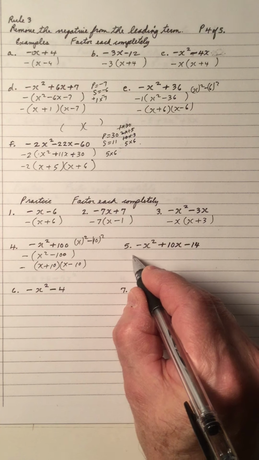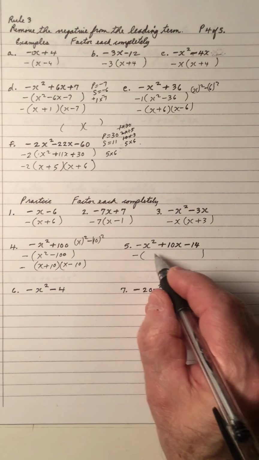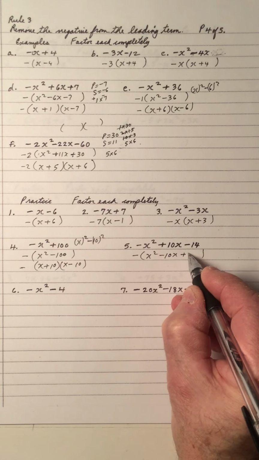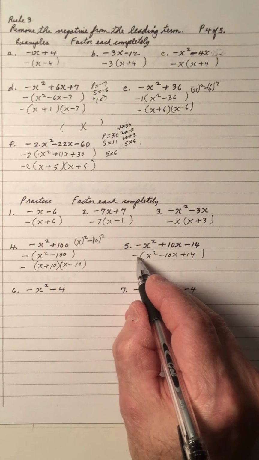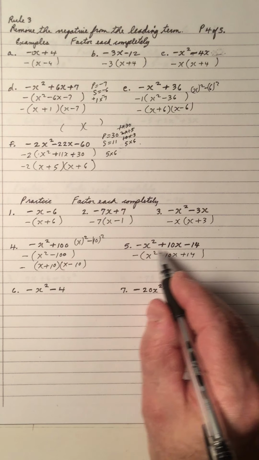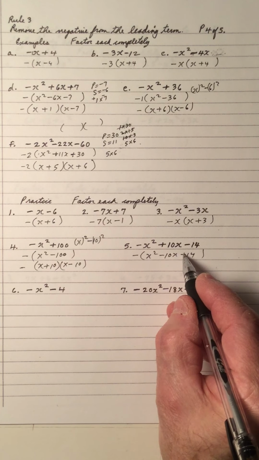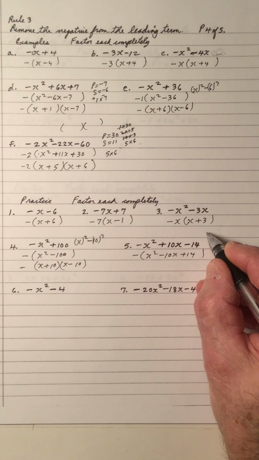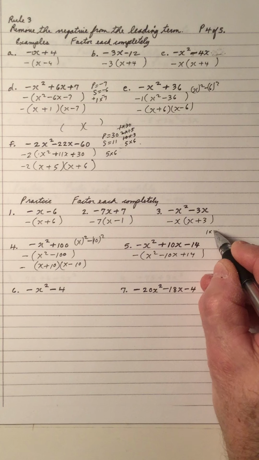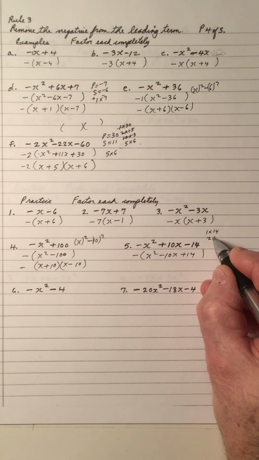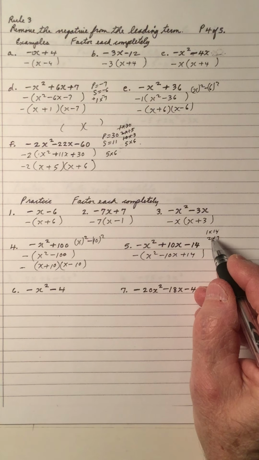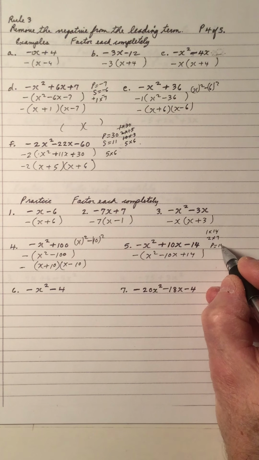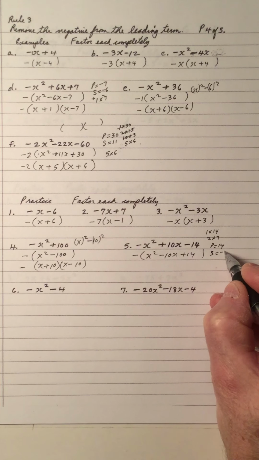And I have a negative in the leading term, so take it out. And that gives me x squared minus 10x plus 14. So what I did, when I took the negative out, I just changed all the signs. Positive, negative, positive. And factors of 14 to give me a 10. So 1 times 14, 2 times 7. So the product is 14, and the sum is negative 10.